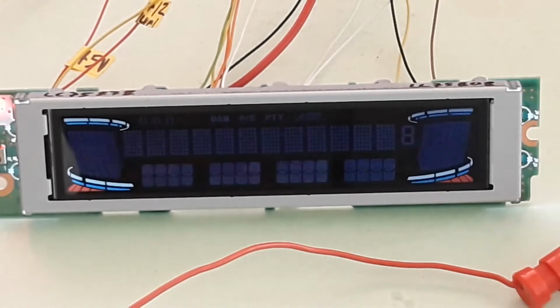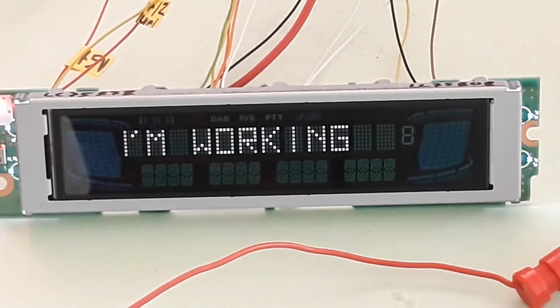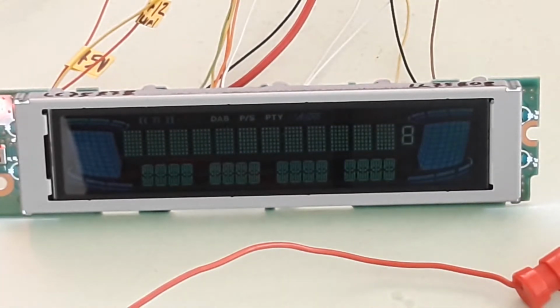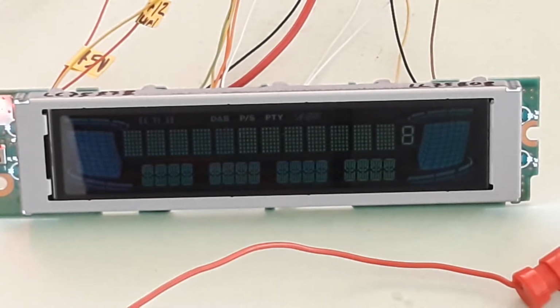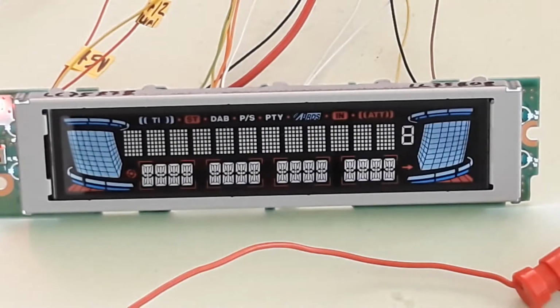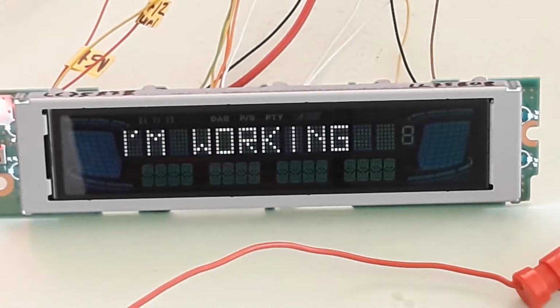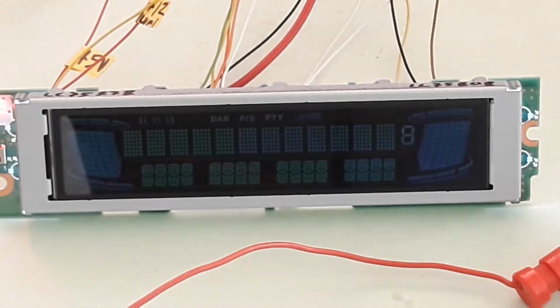In the code, I didn't construct a table of characters. What I have done is construct or fill each block of bits I send to the display with a specific bit to draw the characters I want to represent.